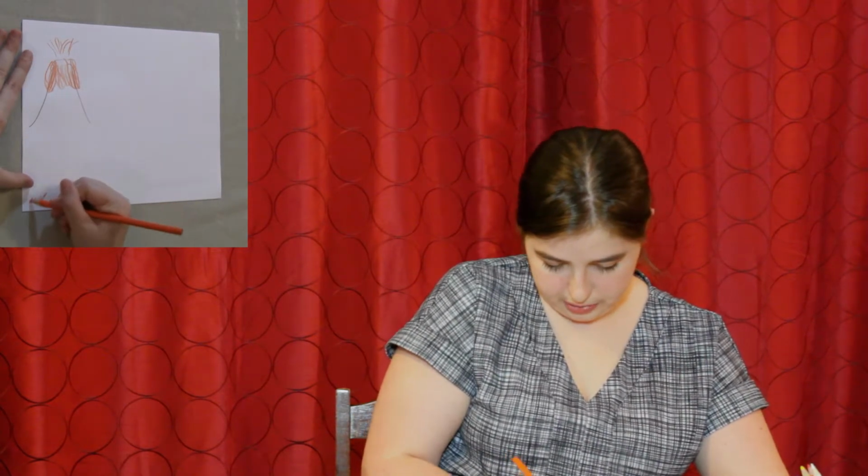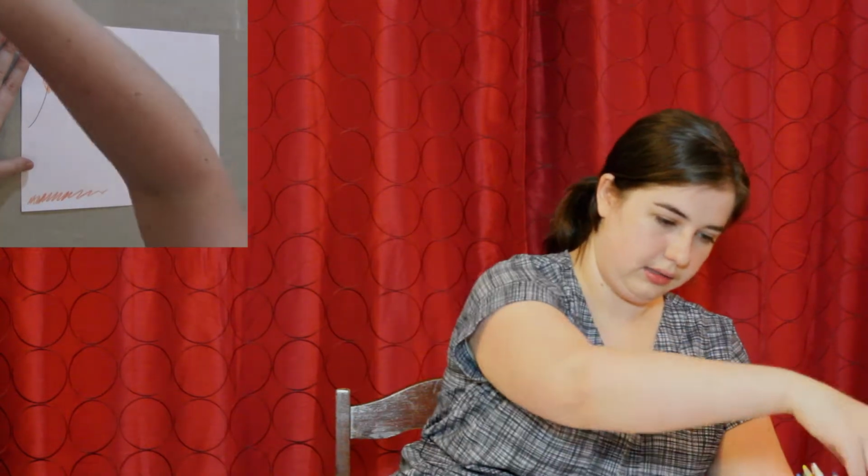But we also have magma below the surface. Maybe I should also draw the ground so we can see that it's below the surface. So we'll just do that. And that's our ground level.